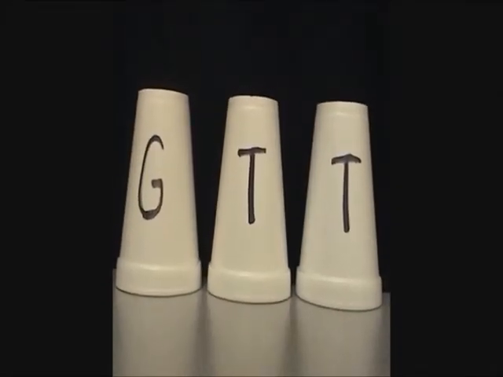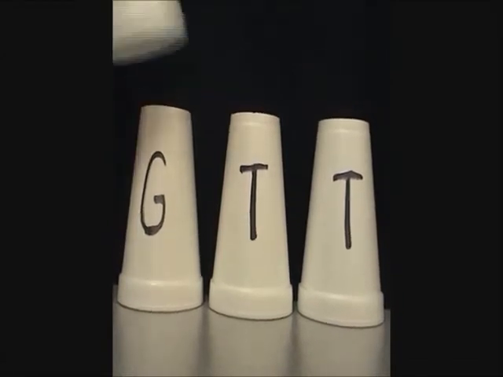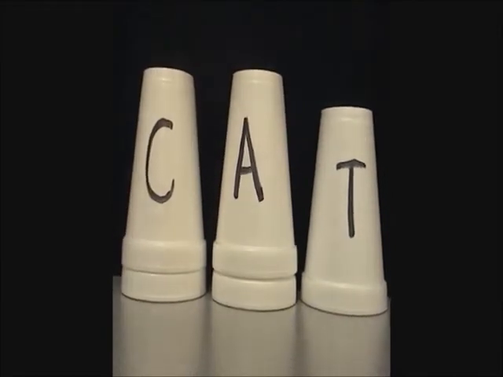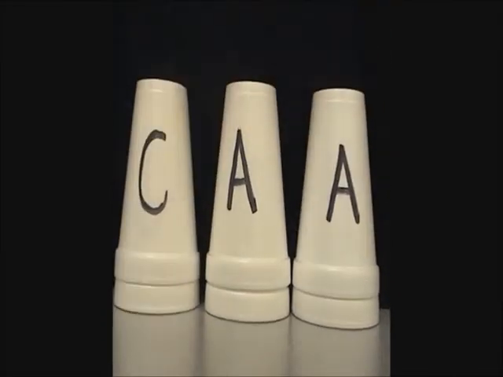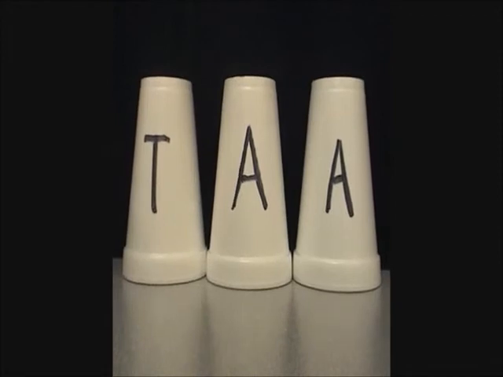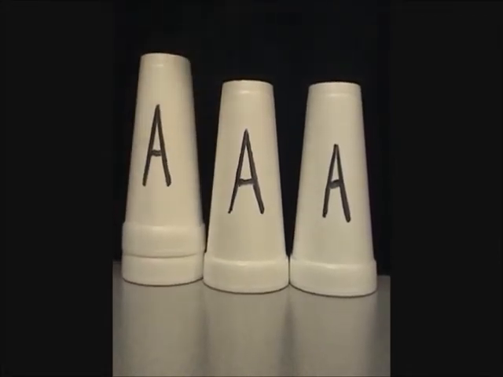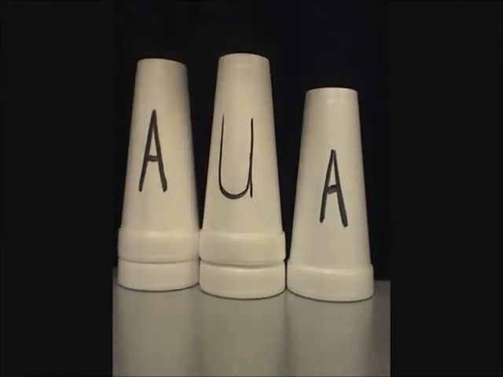In the third codon, the G gets turned to C, the T gets turned to A, and the second T gets turned to A. In the last codon, the T gets turned to A, the A gets turned to U, and the A gets turned to U.